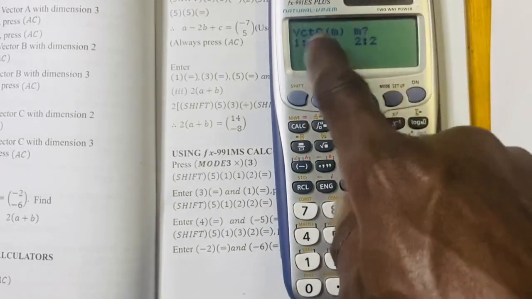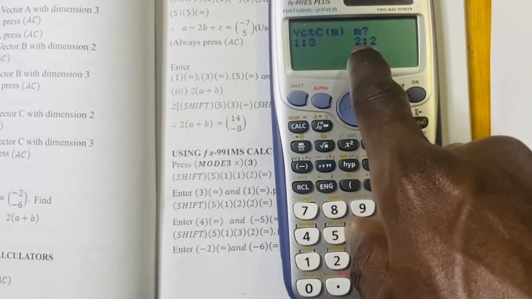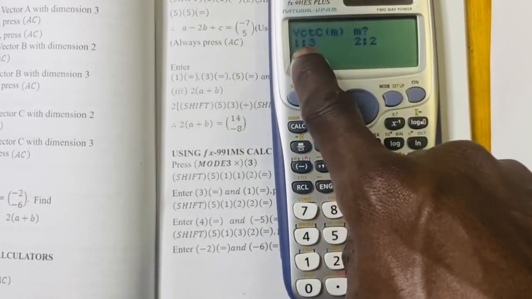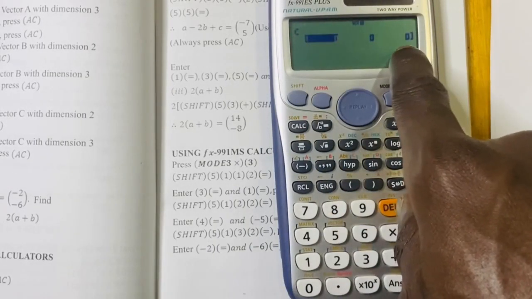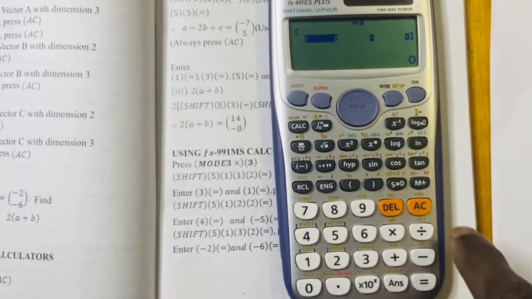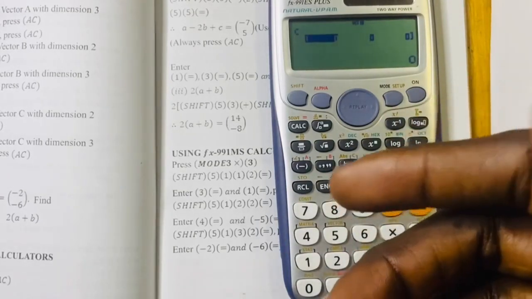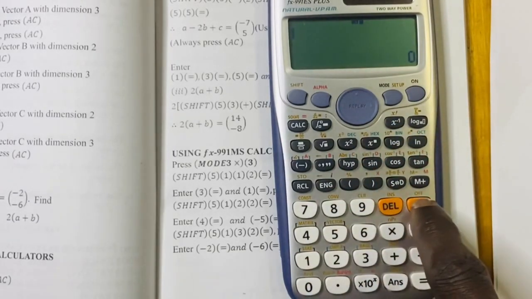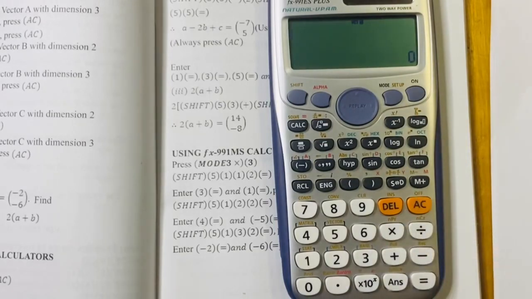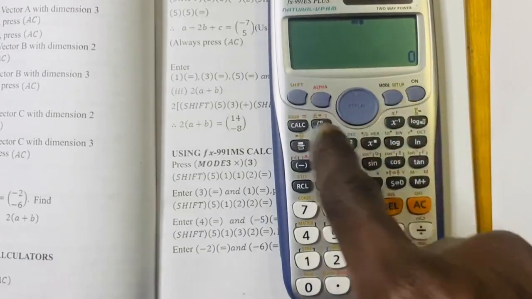So 3, and which dimension are we talking about? Is it dimension 2 or dimension 3? Okay, if it is 3, we select 1, and we have this to edit or to put any figures we want. So that's how we access our vectors and its dimensions. That's great. Always don't forget to press AC, because that puts your data in a safer area for you. So that's for the ES Plus and the ES.